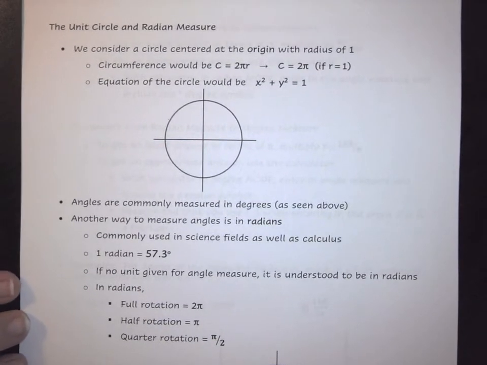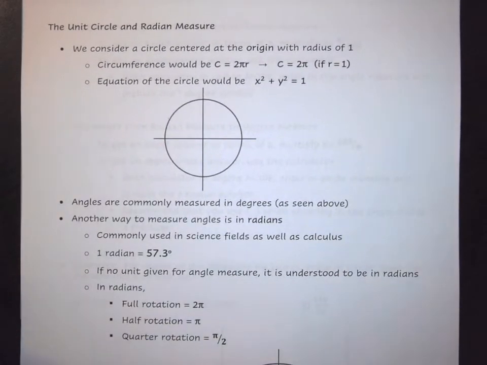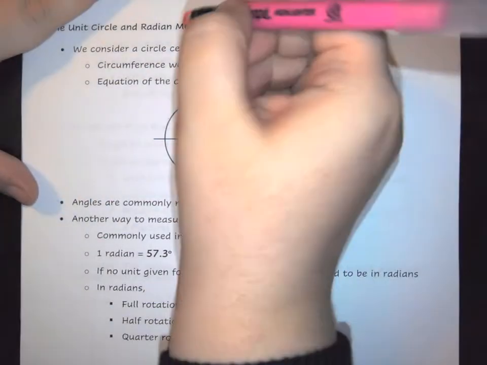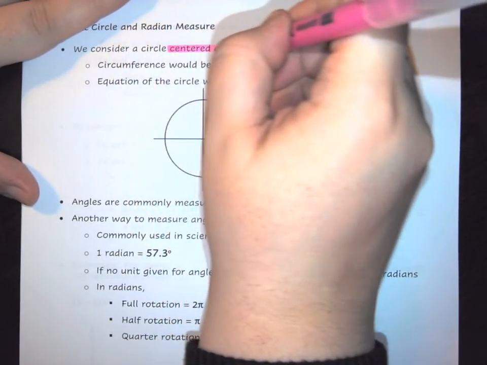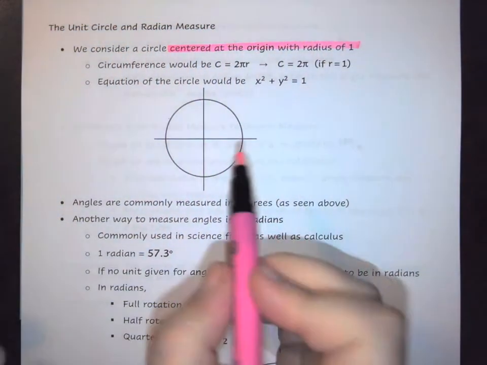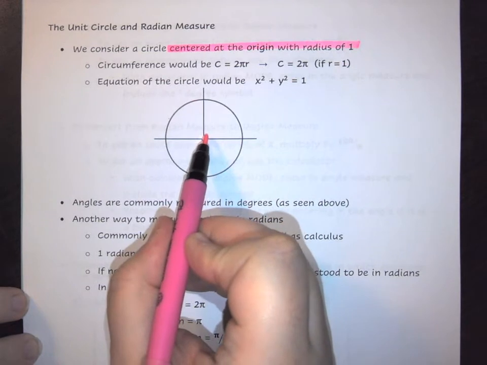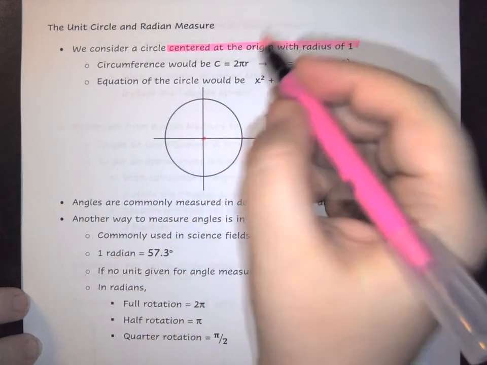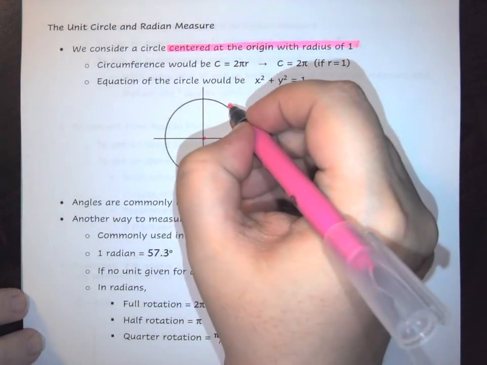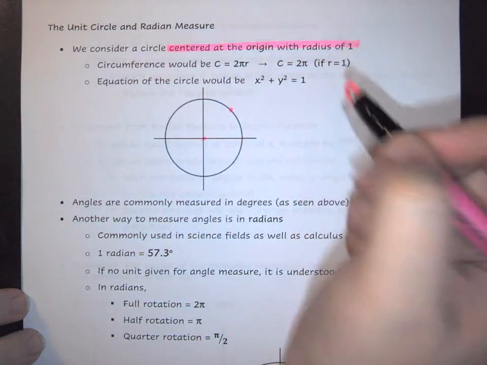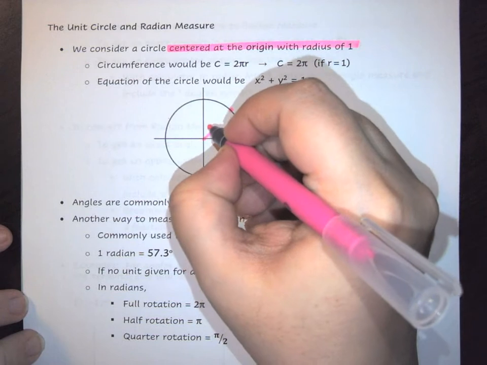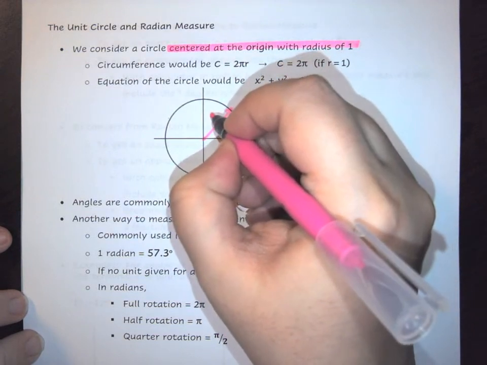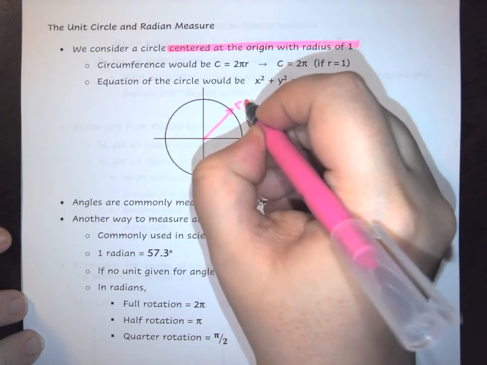Now a unit circle is a circle where your center is at the origin and you have a radius of 1. So this definition right here is really important. What it means is that the distance from my center point out to my outer edge, say out to up here, would be a distance of 1. So here my radius going out to here, we would say that your radius equals 1.